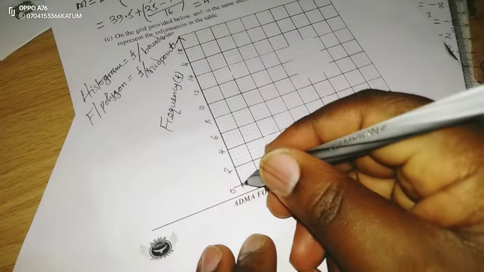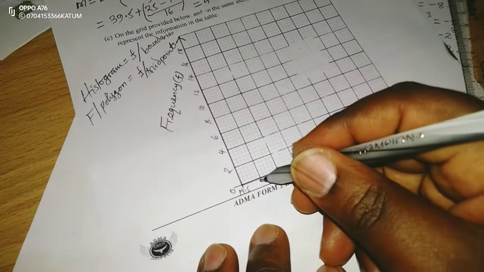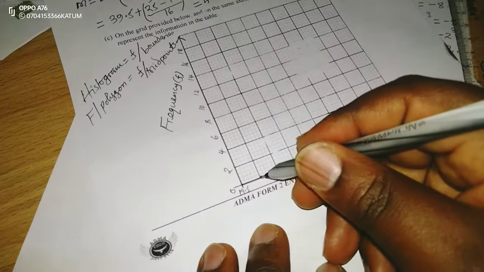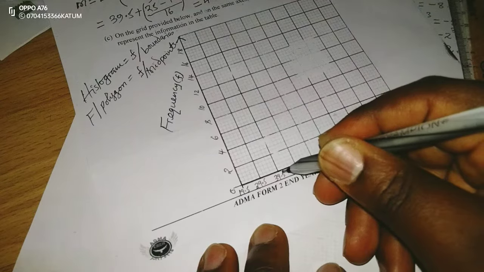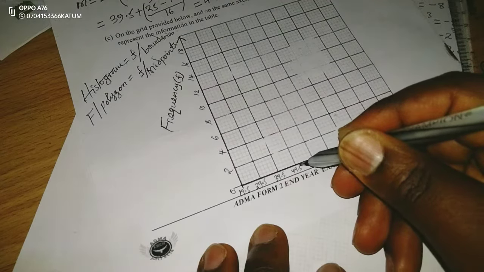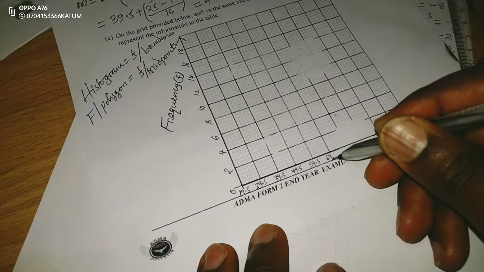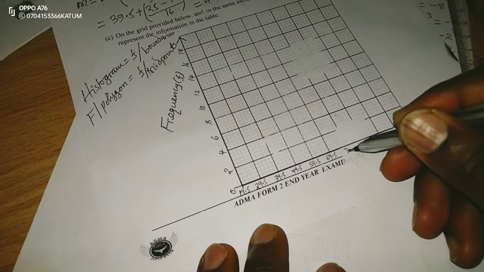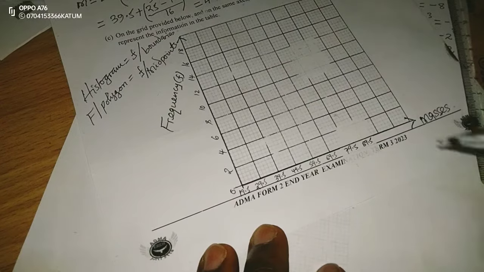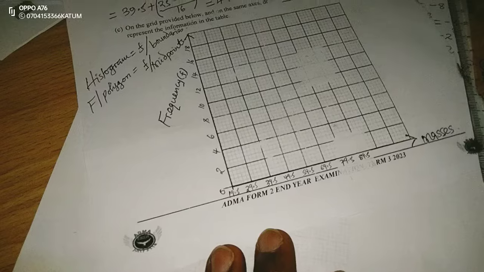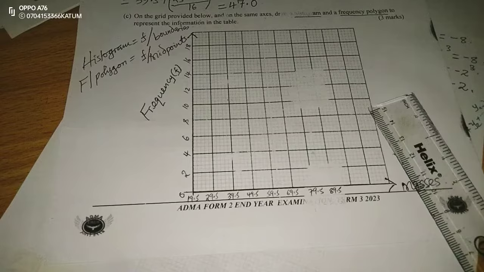So I go with intervals of 10 to 29.5, 39.5, 49.5, 59.5, 69.5, 79.5, 89.5. So this is an outline. These are not the limits but the boundaries.